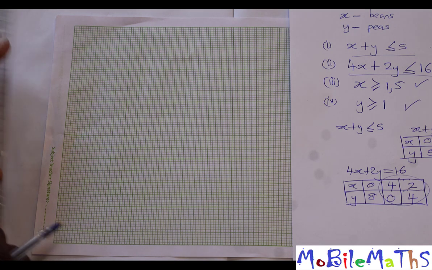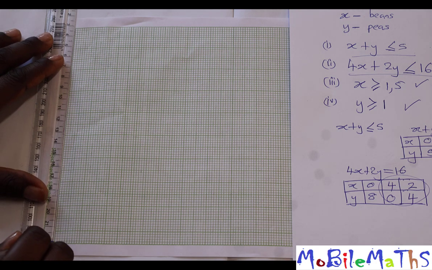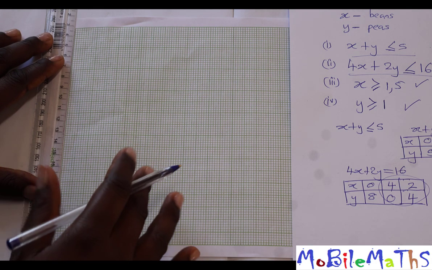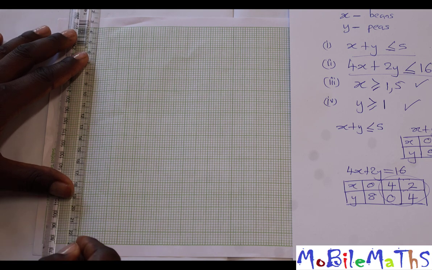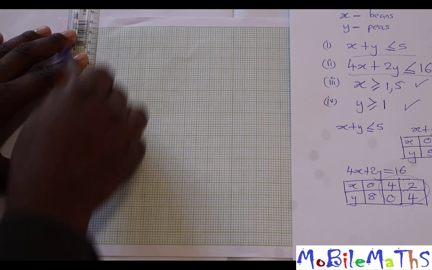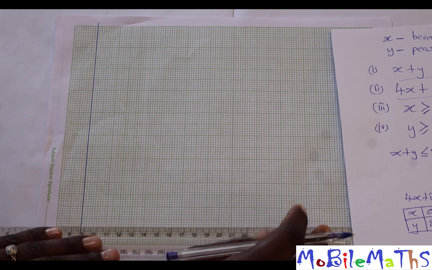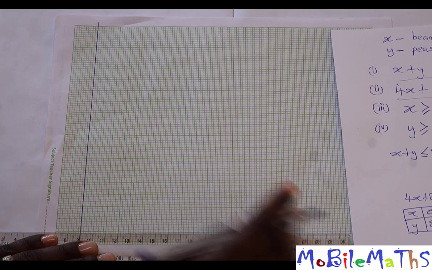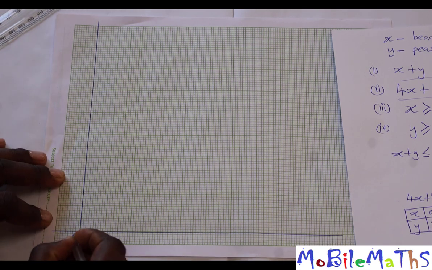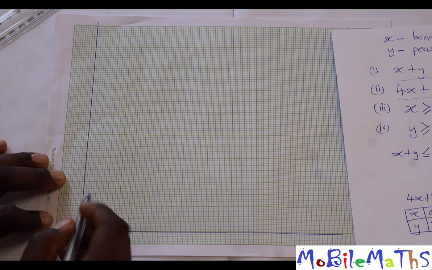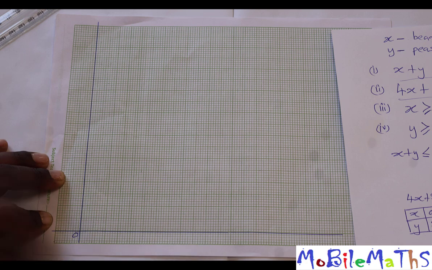So drawing my graph, I'm going to use this side. Okay, so I'll have this vertical, and then my horizontal, like this. This is my 0, and for the axes, they said you are going to use 2 centimeters, one box like this is 1 unit on all axes.